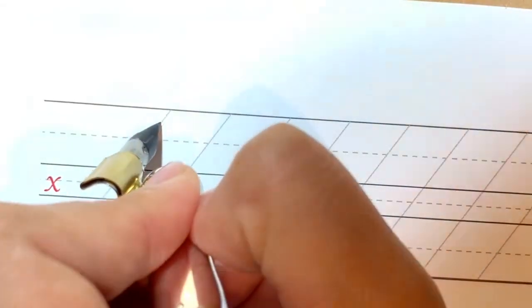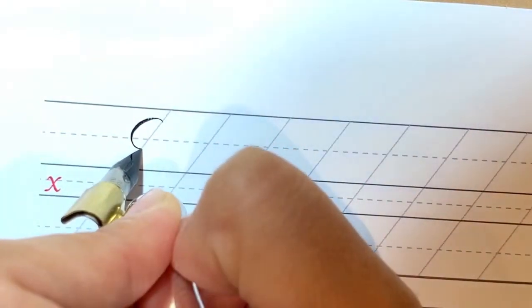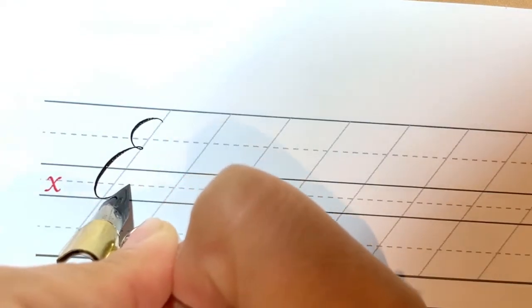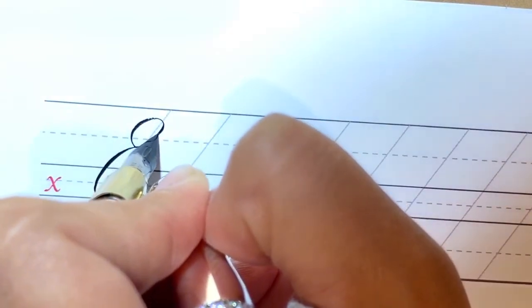The next question was regarding how do you connect K to a capital E? Okay, so with capitals, you don't necessarily have to connect them. So here's your first E. I'm going to retrace here, add a shape.